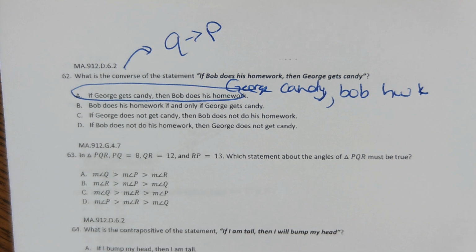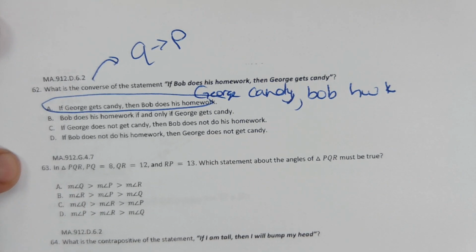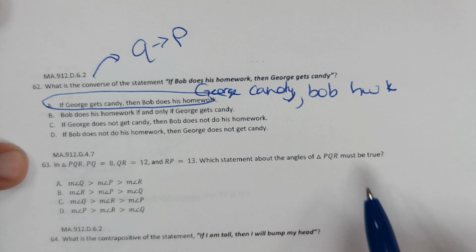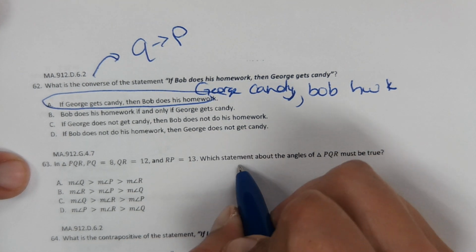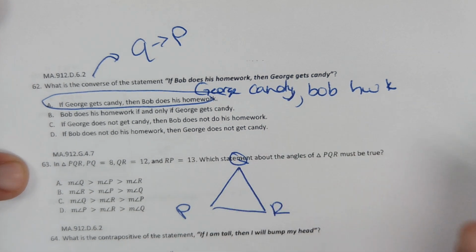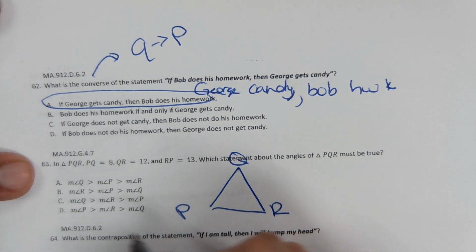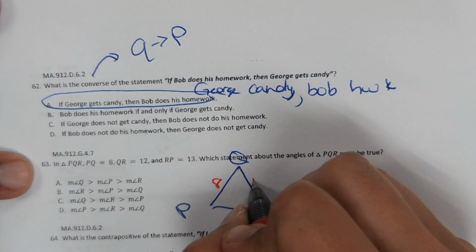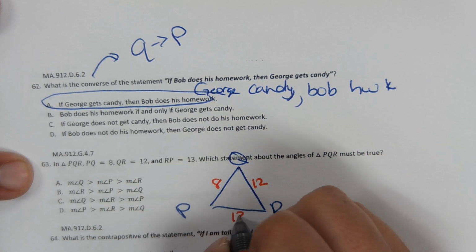Then 63, last one we're doing today. It says triangle PQR, and it shows these side lengths. Which statement about the angles must be true? So the only way to do this is to draw the triangle PQR. And then I'm going to label the sides. PQ is 8, QR is 12, and RP is 13.